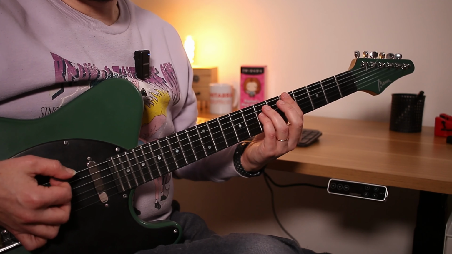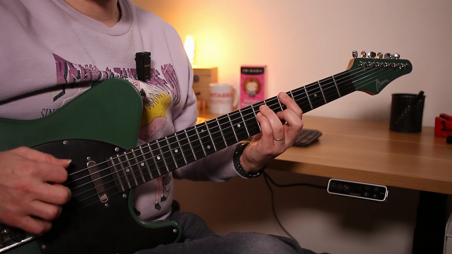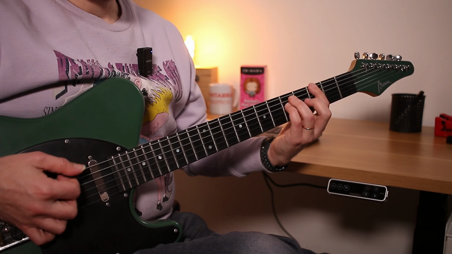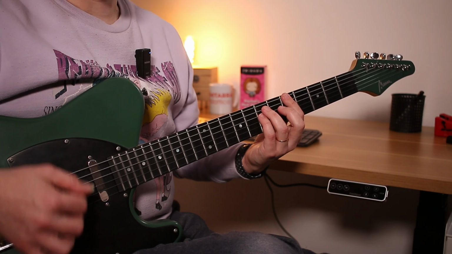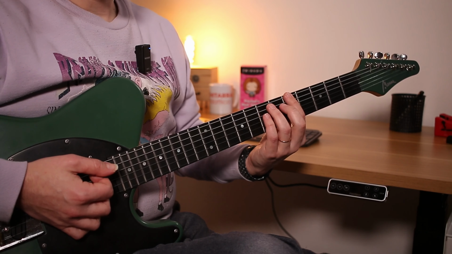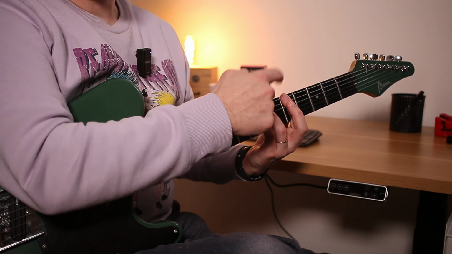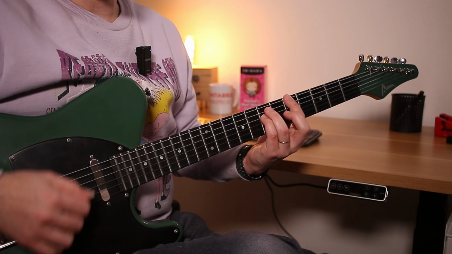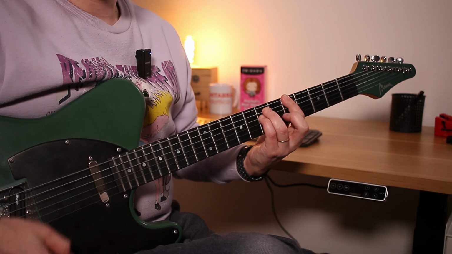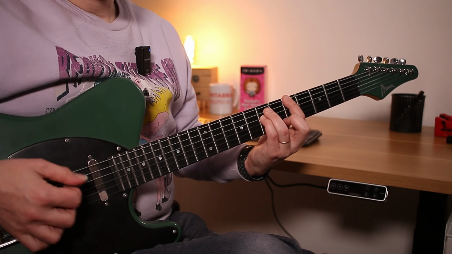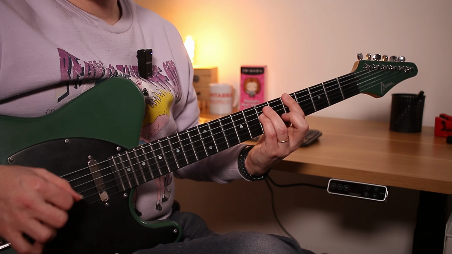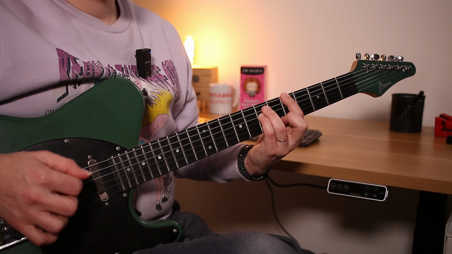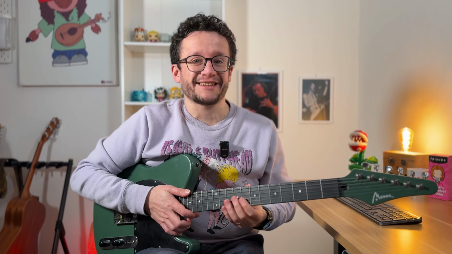To get a fuller sound, instead of just picking the lower strings, I'm strumming across all the strings, while my left hand finger mutes the thinner strings to prevent unwanted noise. This technique gives you a much richer sound than just lightly picking the notes. Now let's try a progression starting from the 5th string for the next exercise.